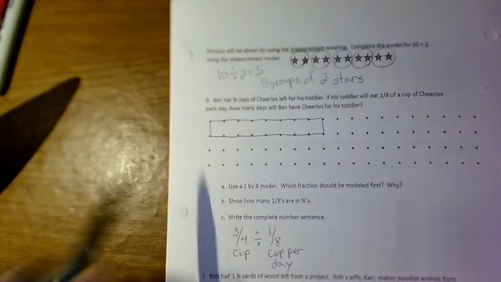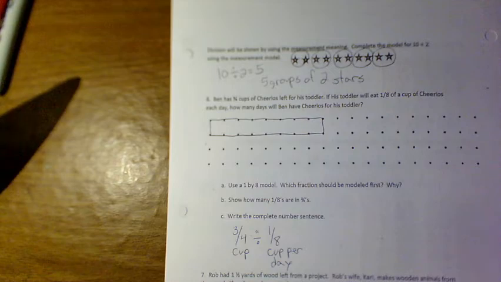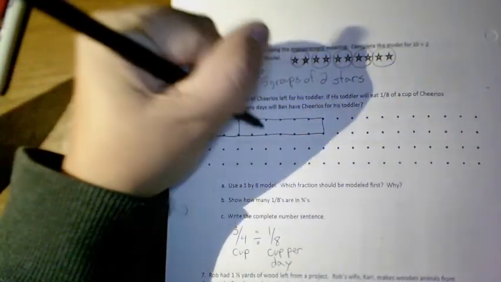Okay, so what is that going to look like? First of all, we need to see how much of a cup of Cheerios we have. So if we have 3/4 of a cup, we would want to split this into 4 equal parts. And so we are going to have 3 of them.